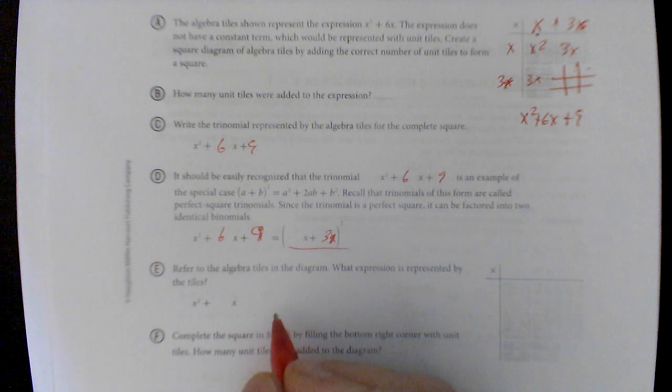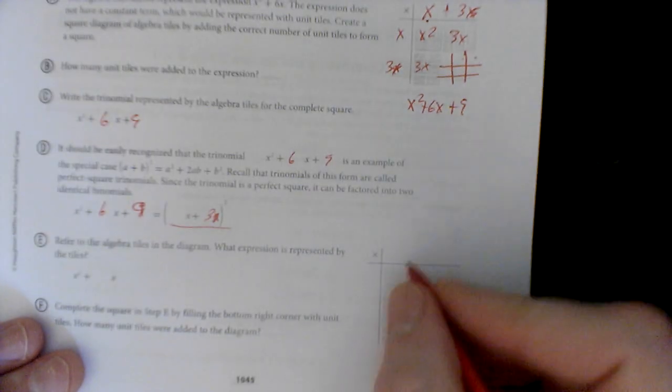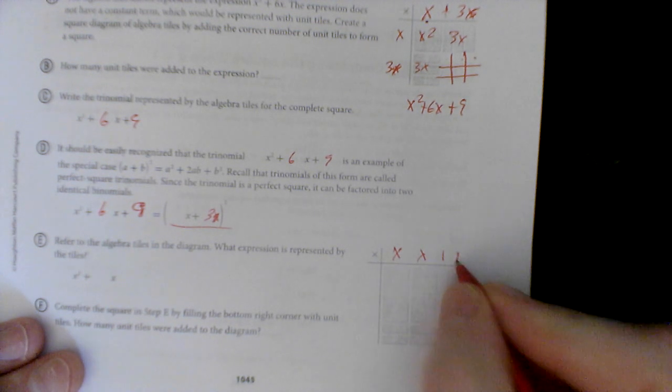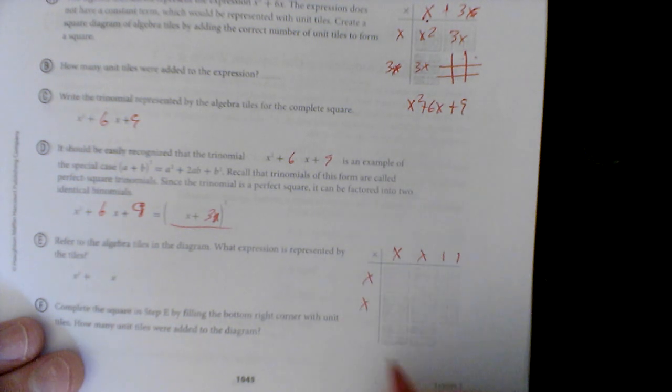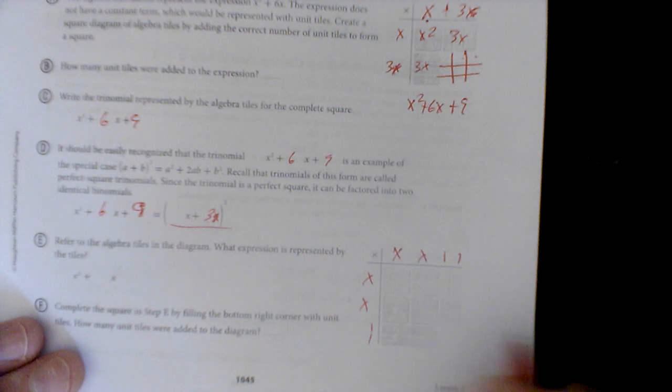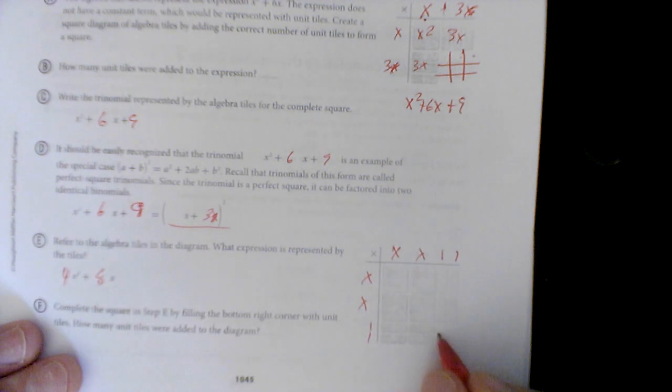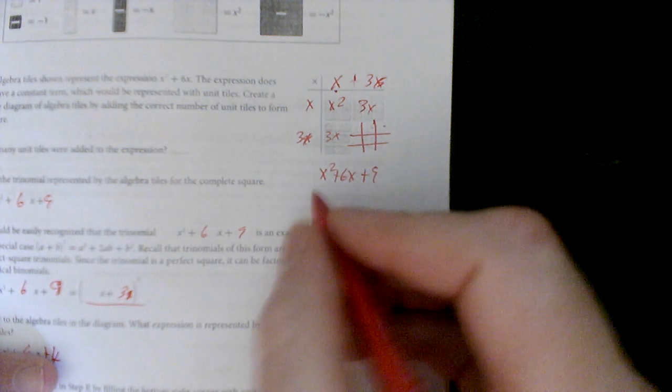So refer to the algebra tile in the diagram and write the expression created by this. So let's look. We've got x, x, and it looks like 1, 2 there, and x, x, and 1, 2 here, and that gives us 4x squared, right? We've got 2, 4, 6, 8 x's, and if I fill in this spot right here, it's just 4, so plus 4.